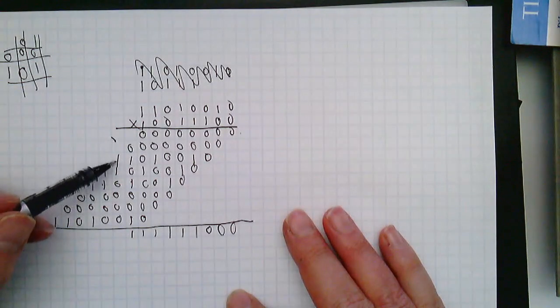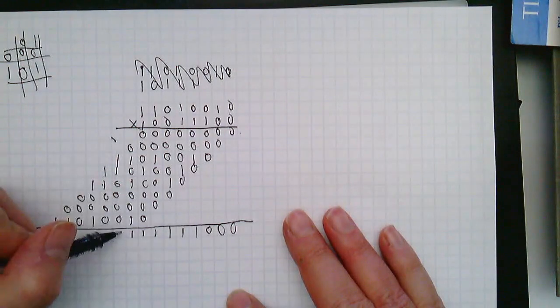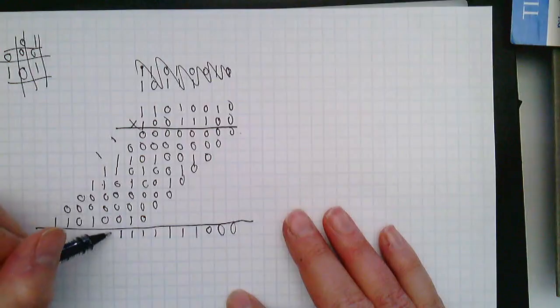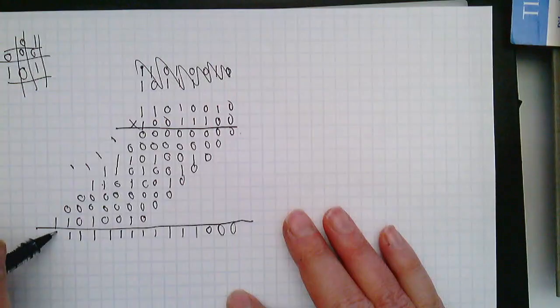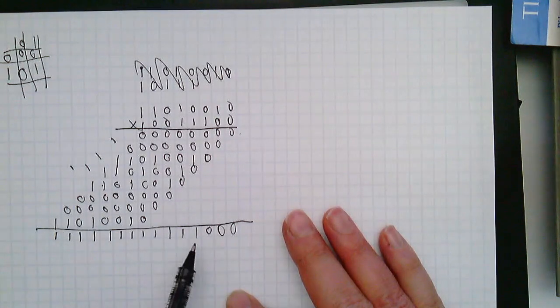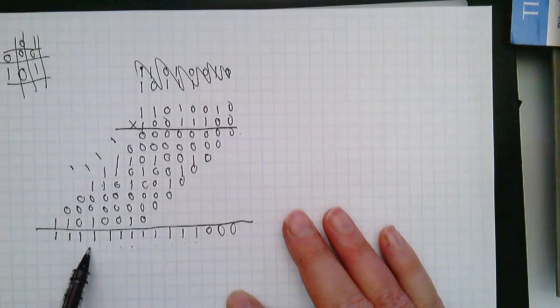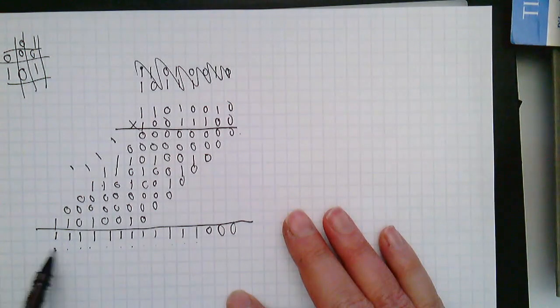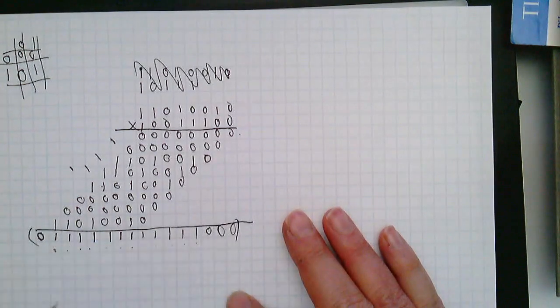So now I have another 1 plus 1 plus 1, which is 1 carry the 1. 1 carry the 1. 1 carry the 1. 1, 1, 1. How many 1s is that? 1, 2, 3, 4, 5, 6, 7, 8, 9, 10, 11. That's 12 1s. So if you put a leading 0 in there, you can find the answer.